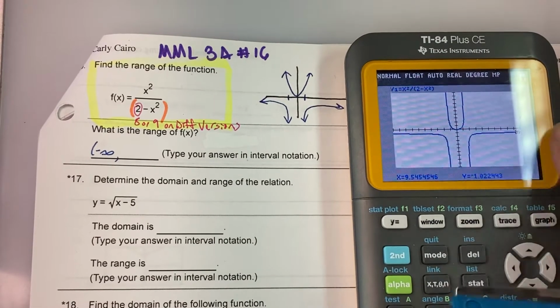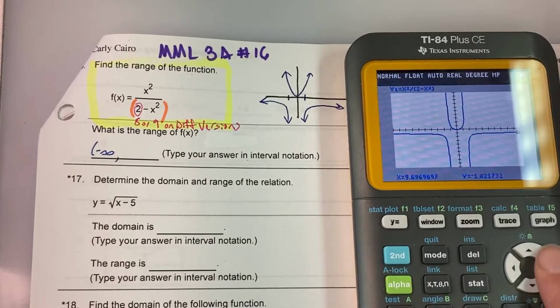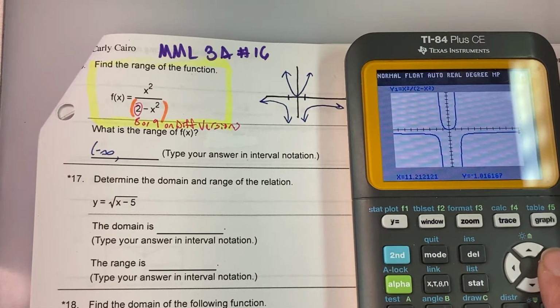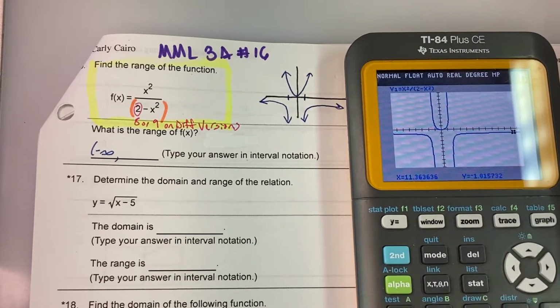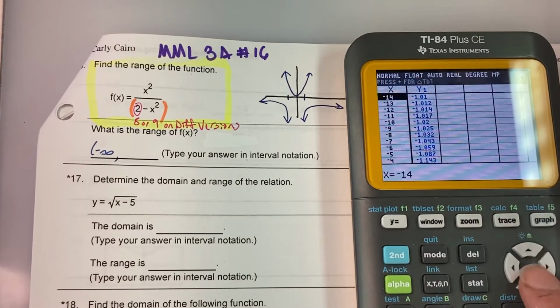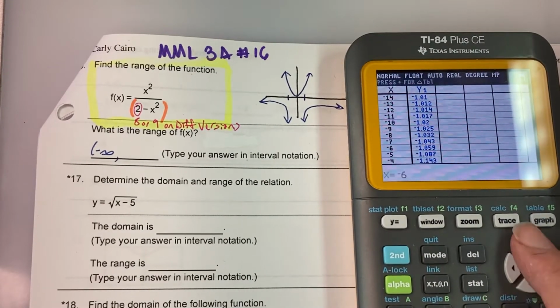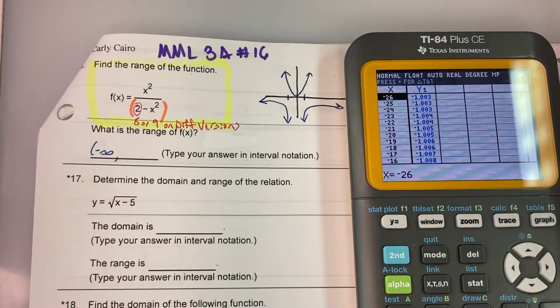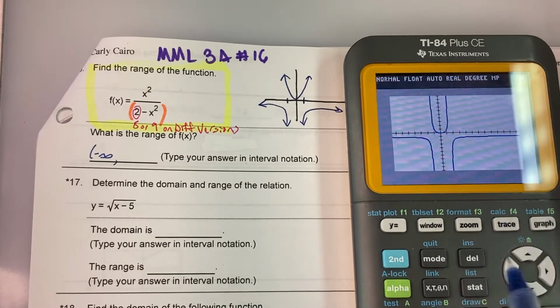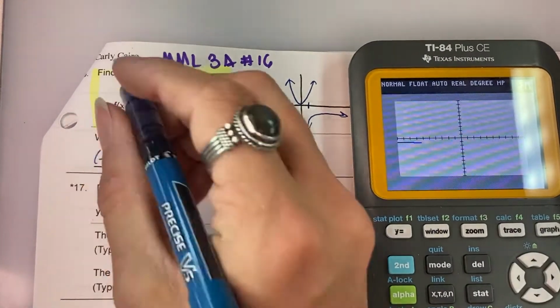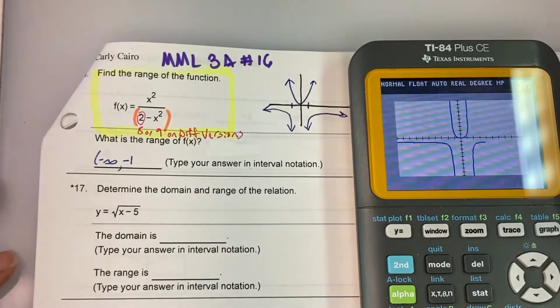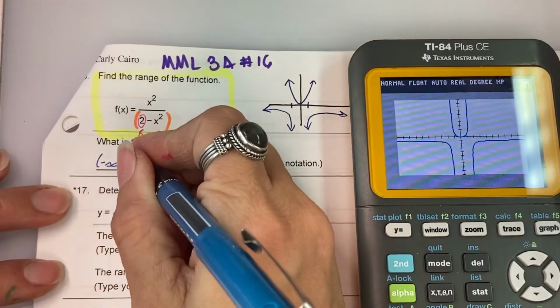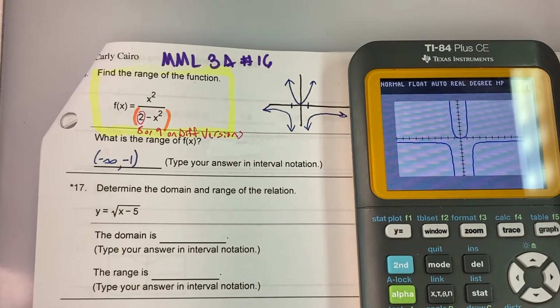So we can use our trace feature to kind of follow and look at what our y values are doing. I can actually keep going and going this way, and I can see I'm getting very, very close to -1 without reaching it. We can also go to our table, and as we go more and more negative or more and more positive, we're getting very, very close to -1. Now, does it look like we're actually getting to -1? No, it looks like there's a horizontal asymptote there. So our y values stop at -1, but since that value is not included, we use a parenthesis.